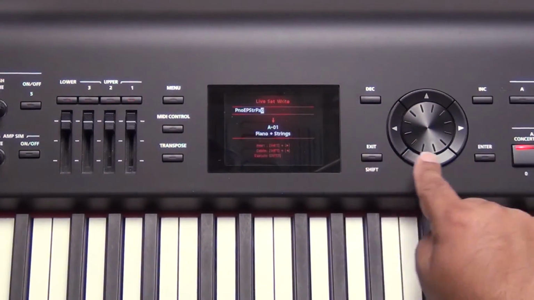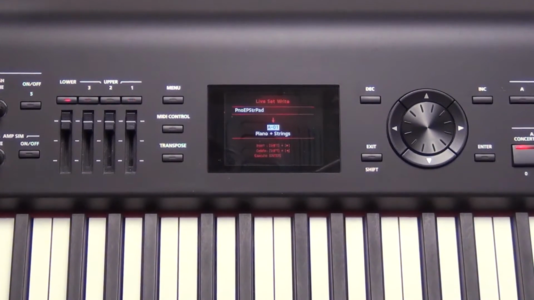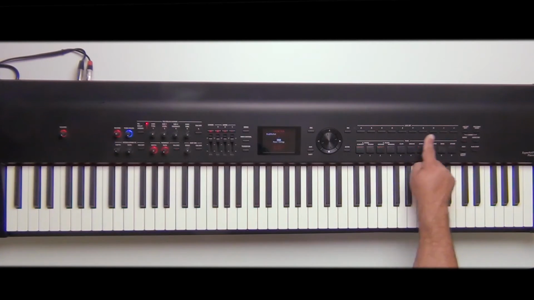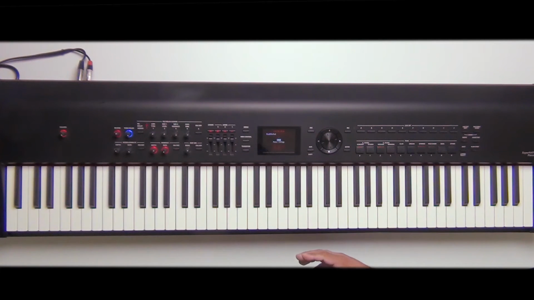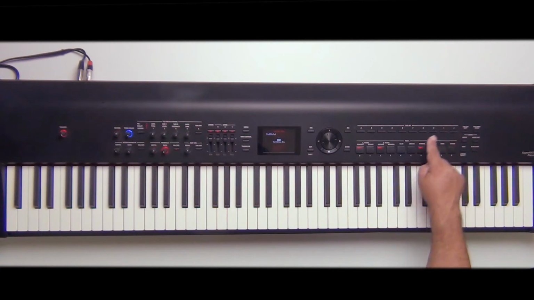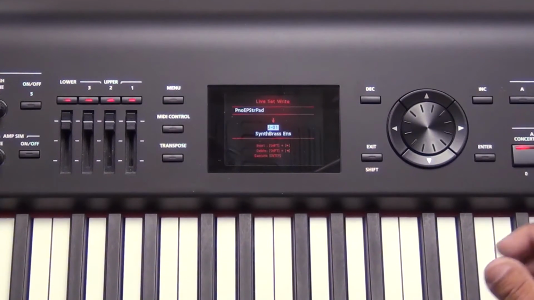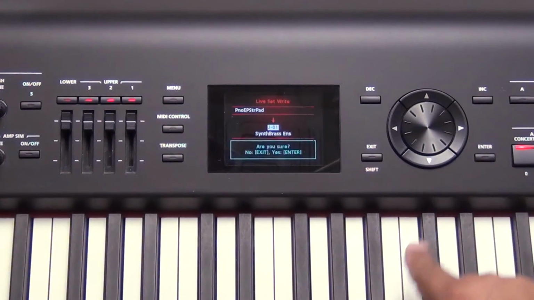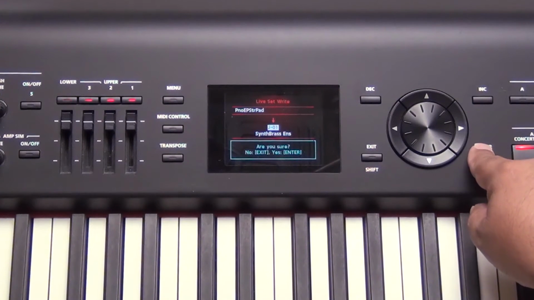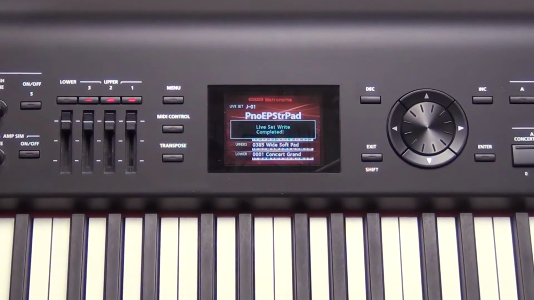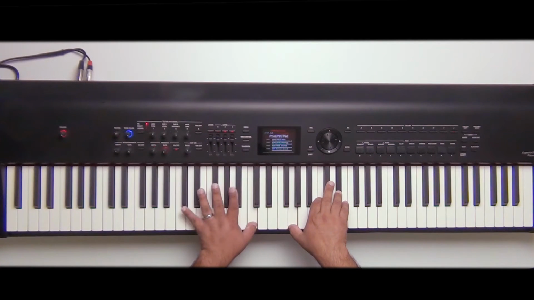Oh, wait, before we do that, is this where we want to put it? Do we want to put it in bank A or bank J? Remember, there are 10 banks in here, A through J, and each one of the banks has 20 user spots. So I'm going to go ahead and put mine in J, and there's a synth brass there, that's fine. I'll go ahead and press enter, and it's going to overwrite that sound right there. So just go ahead and press the enter button, execute, and now that sound is saved.